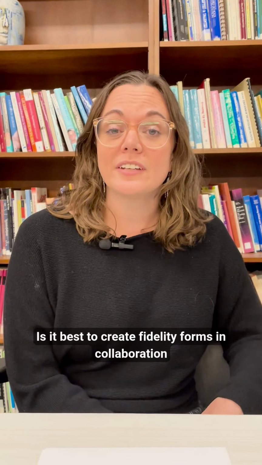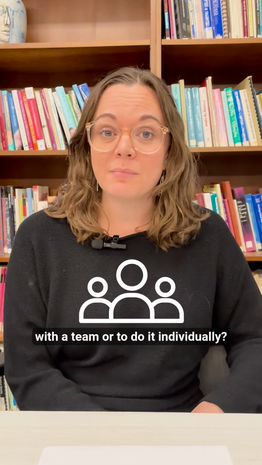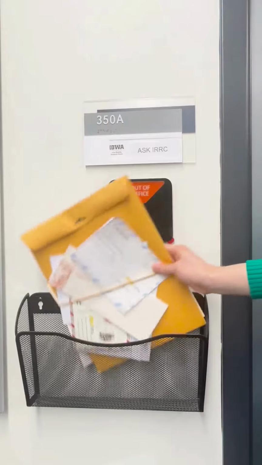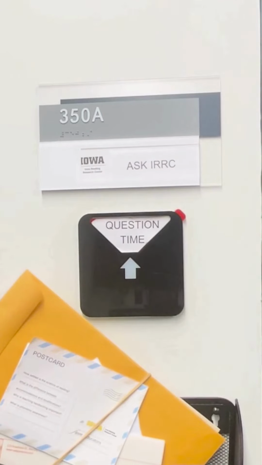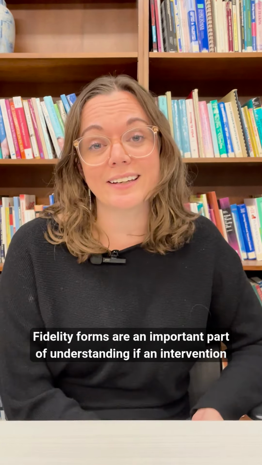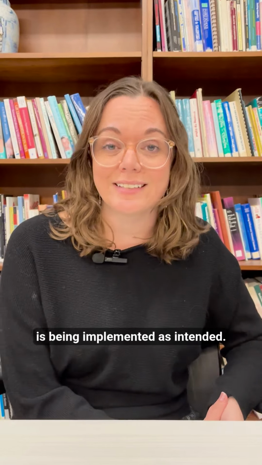Is it best to create fidelity forms in collaboration with a team or to do it individually? Fidelity forms are an important part of understanding if an intervention is being implemented as intended.